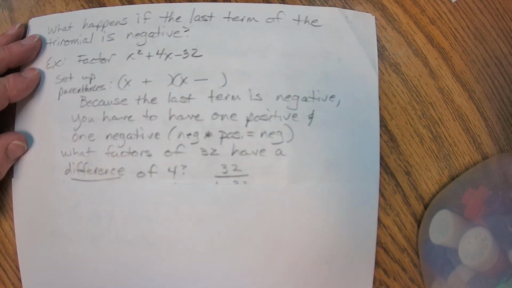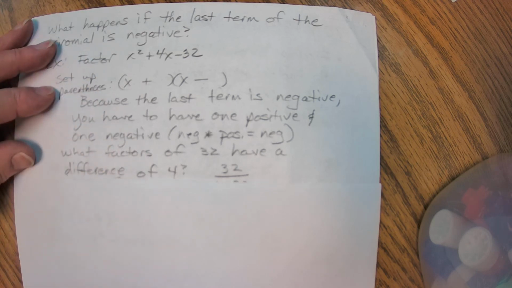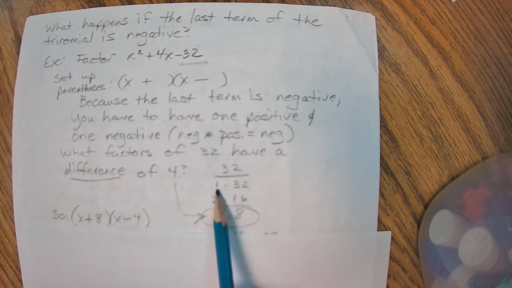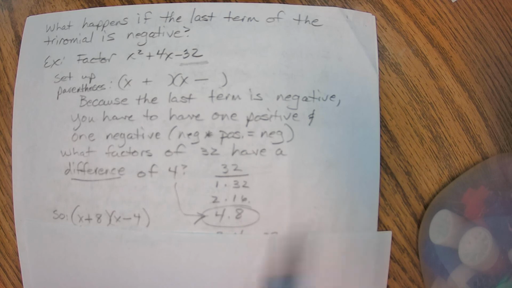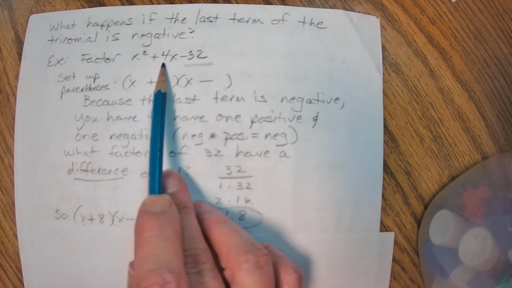And I want to know what factors of 32, instead of a sum this time, have a difference of 4. So again, we're going to factor our last term, 32: 1 times 32, 2 times 16, 4 times 8. You will see that if I find the difference of 4 and 8, 8 minus 4 is a positive 4.